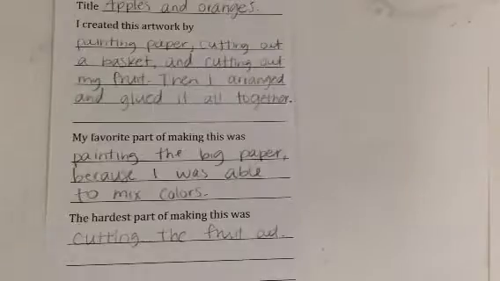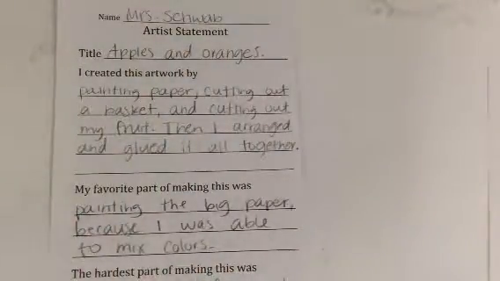So if it was painting the lines and shapes, you should be writing what was hard about painting those lines and shapes or drawing them. Whatever it is that you just finished, that's what you're writing about. You may not copy my answers because this has to do with a different artwork. You have to come up with your own answers.